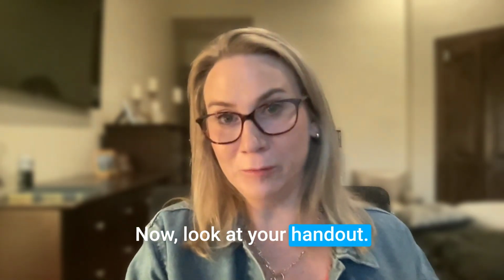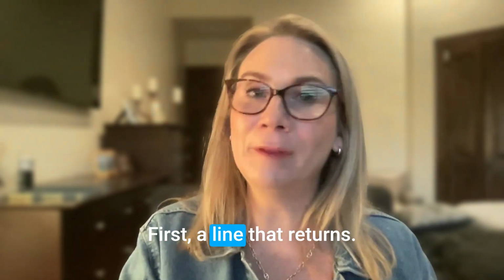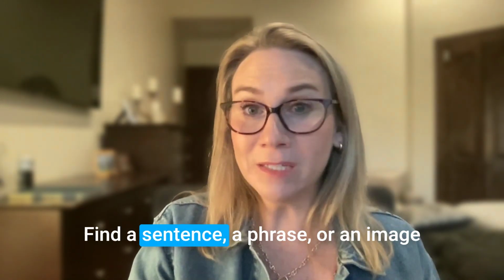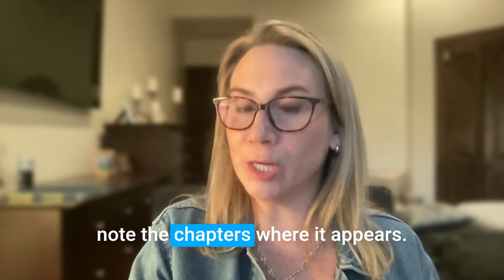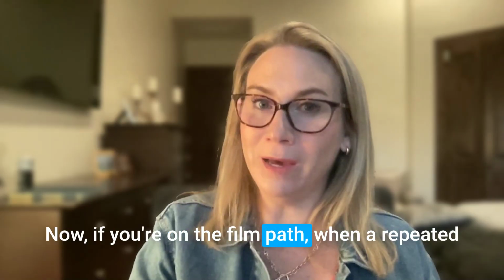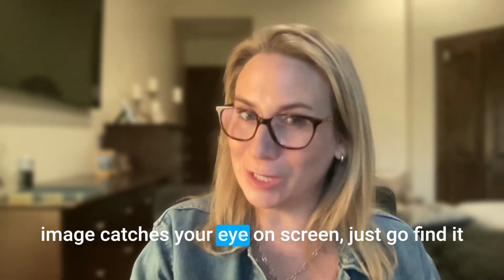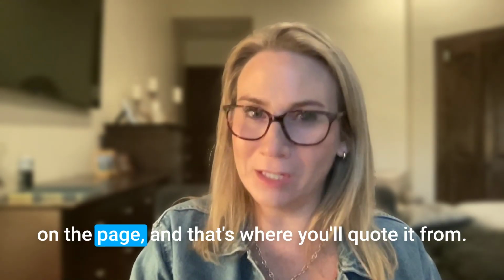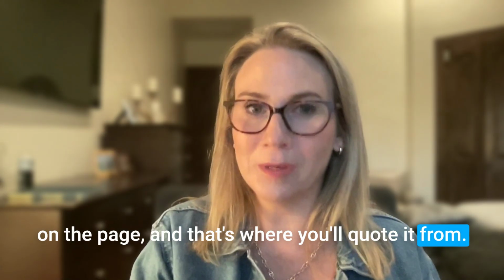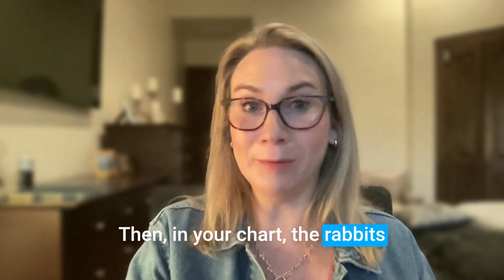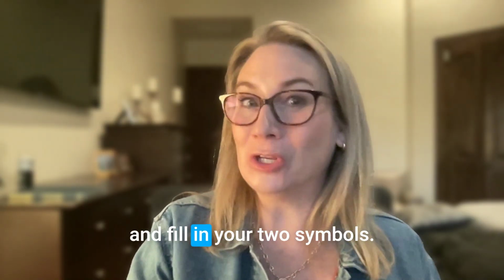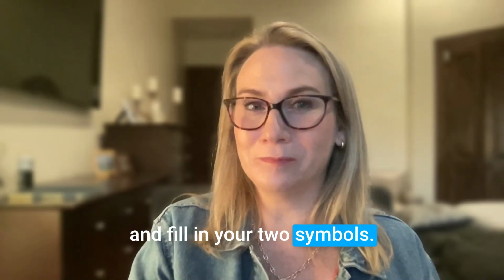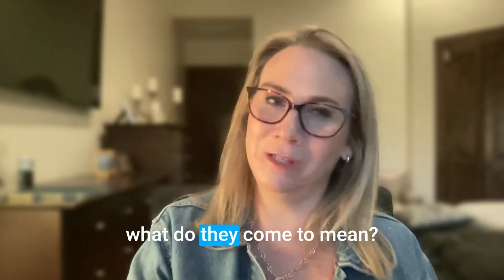Now look at your handout. First, a line that returns. Find a sentence, a phrase, or an image that repeats across the book and note the chapters where it appears. Now, if you're on the film path, when a repeated image catches your eye on screen, just go find it on the page and that's where you'll quote it from. Then in your chart, the rabbits are filled in here for you as the example. You'll go ahead and fill in your two symbols. Where do they appear and what do they come to mean?